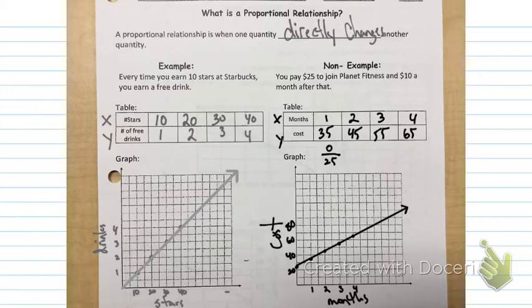So let's look at it like this. No matter how many stars you have, the number of drinks per star is 1 to 10, right? 2 to 20 is 1 to 10. 4 to 40 is 1 to 10. Now, looking at our price per month, for Planet Fitness, 1 month costs how much per month? For 1 month, it's $35 per month.